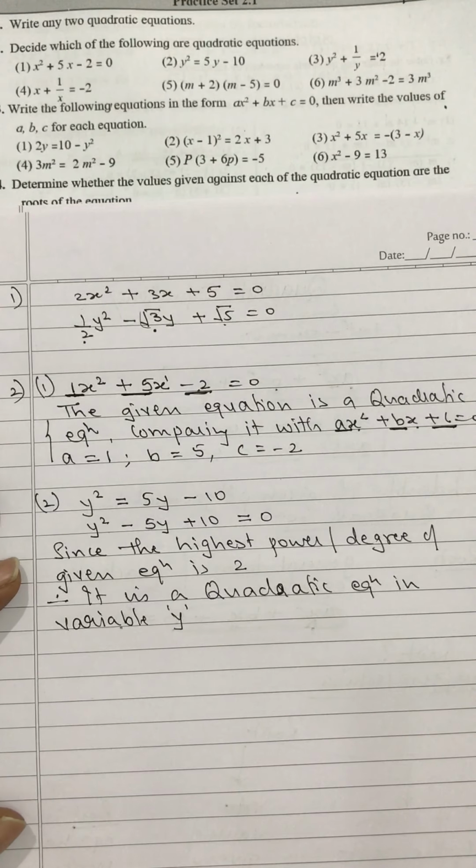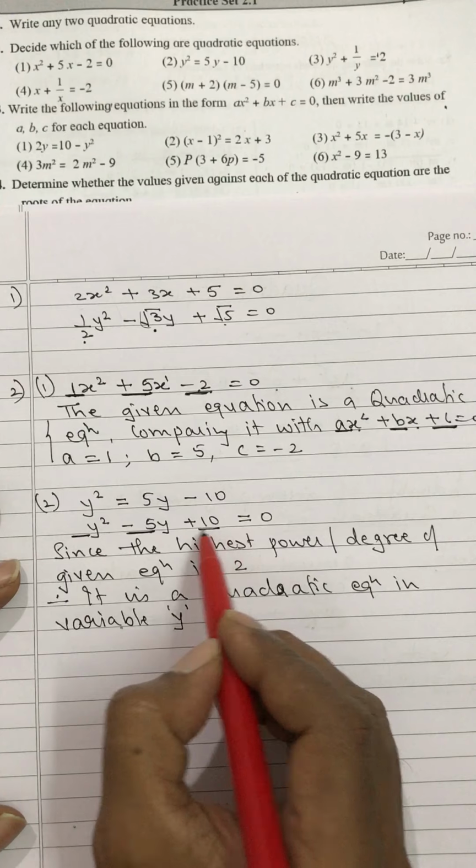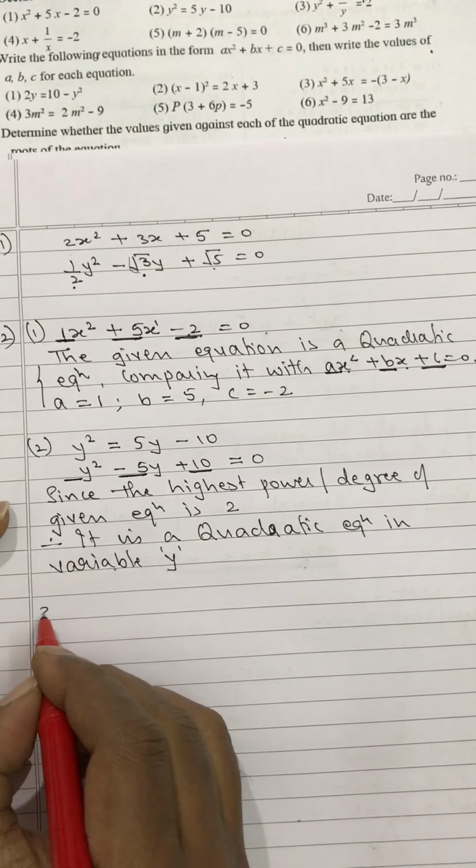That is all. And if they ask you to find the values of a, b and c, a is equal to 1, b is equal to -5 and c is equal to 10. Now let us go to question number 3.